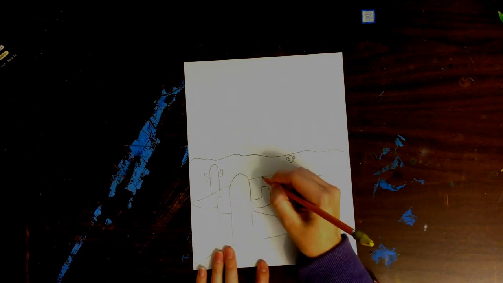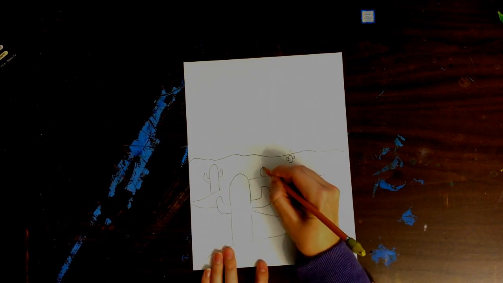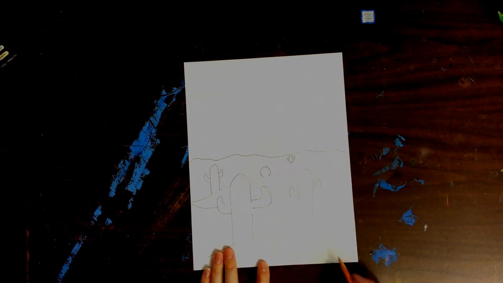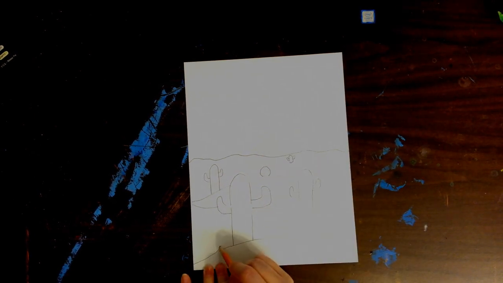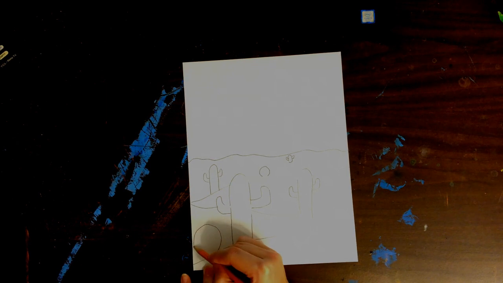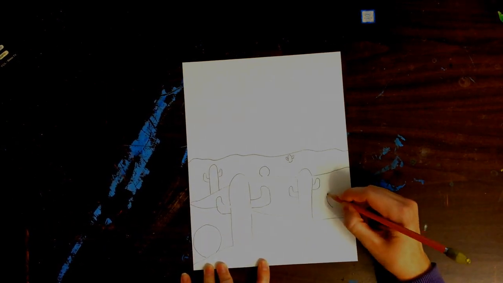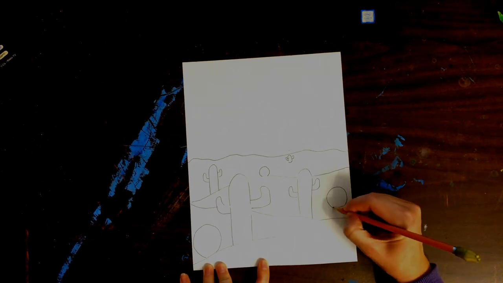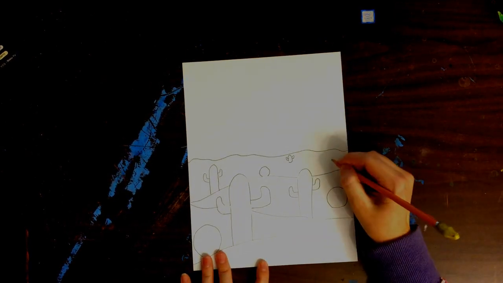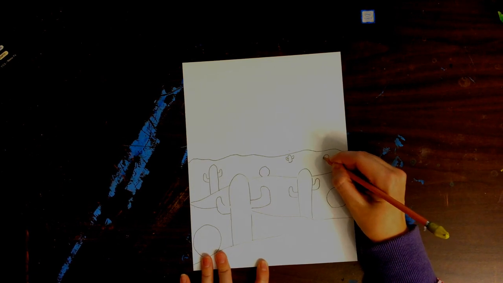Maybe you could do these little cacti that are just these little ball cacti. And I'll do one up here too. Maybe I'll do one right here. Give it a bottom like that. Maybe one over here too. It's looking a little plain.